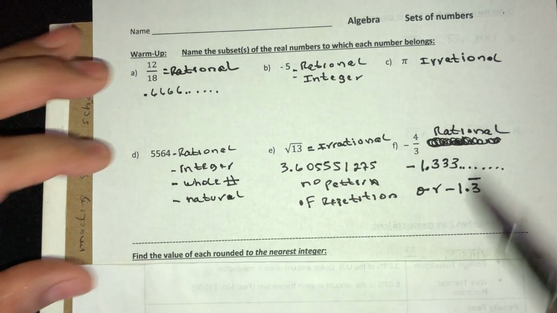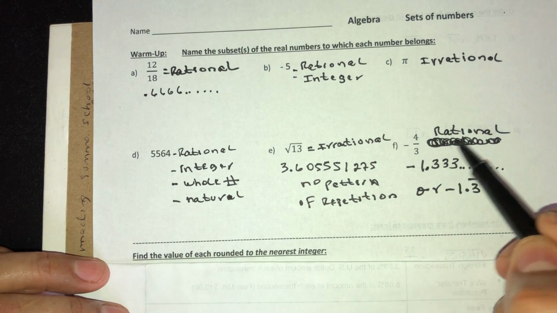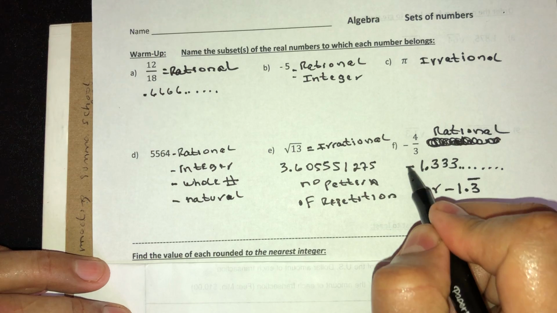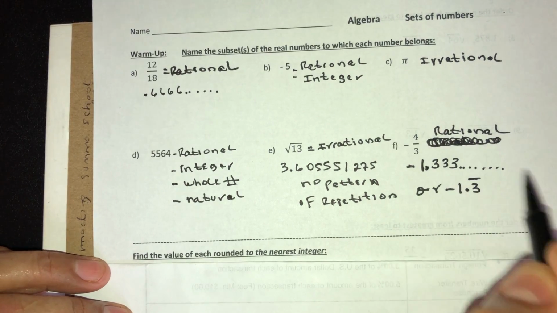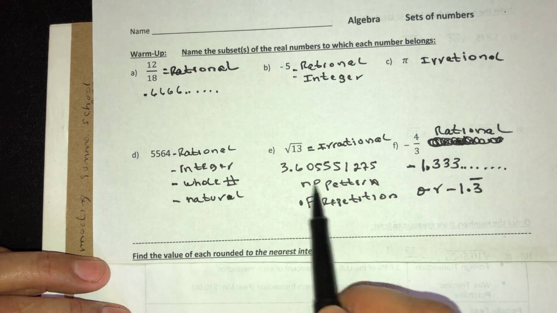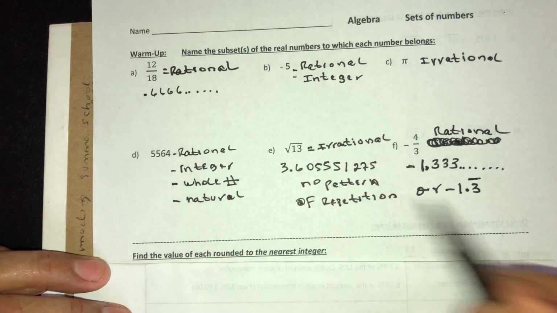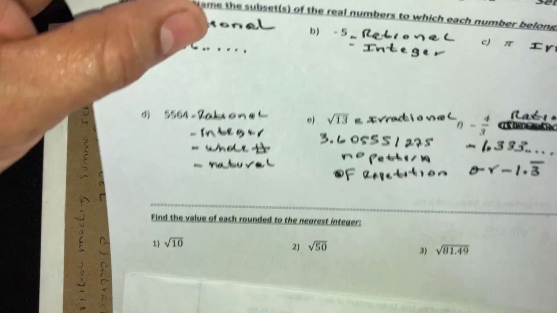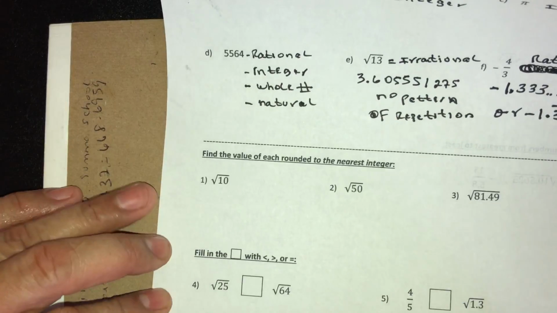Okay, so remember, if you don't know automatically that it's rational, convert it to a decimal. And when it becomes a decimal, if the numbers in the decimal spots repeat forever, it's going to be rational. And if it doesn't repeat, if it doesn't have a pattern like this one, it will be irrational. Okay? All right, so let's continue with the lesson here.